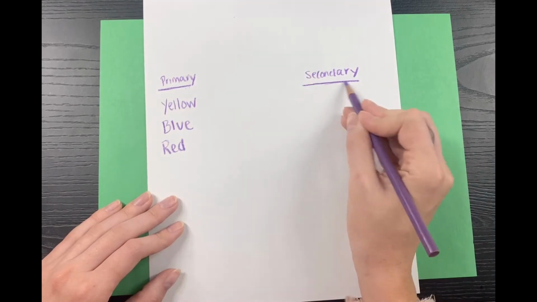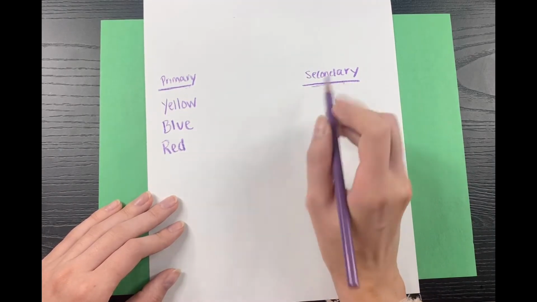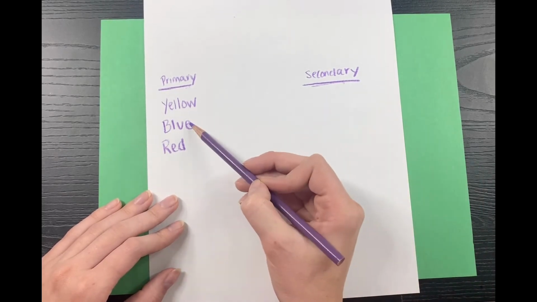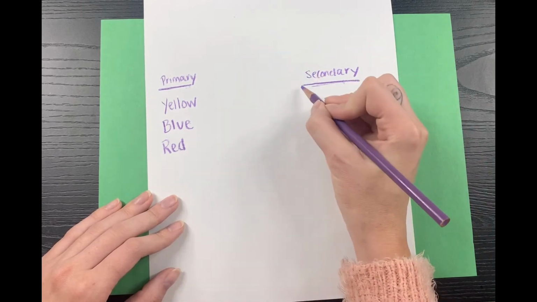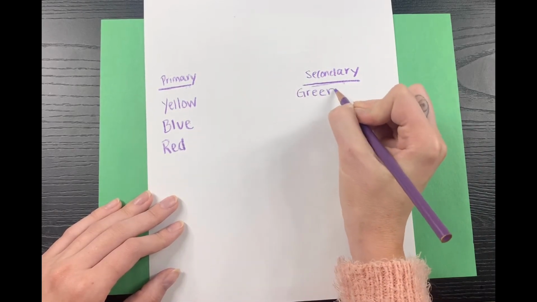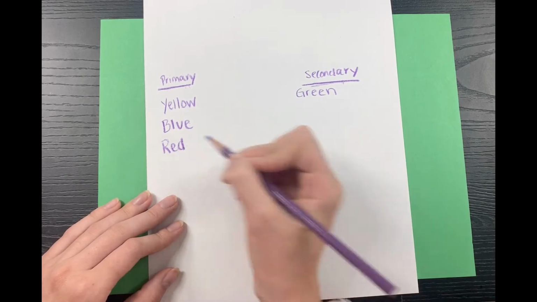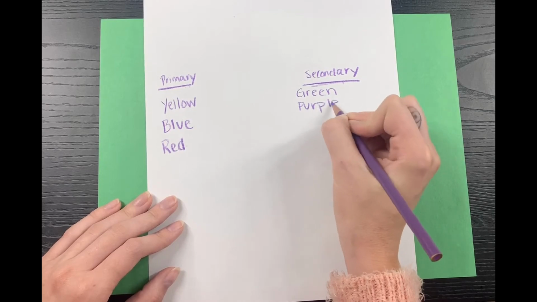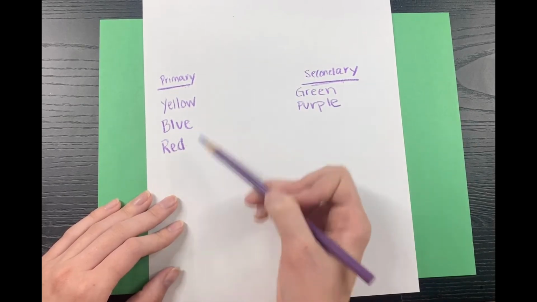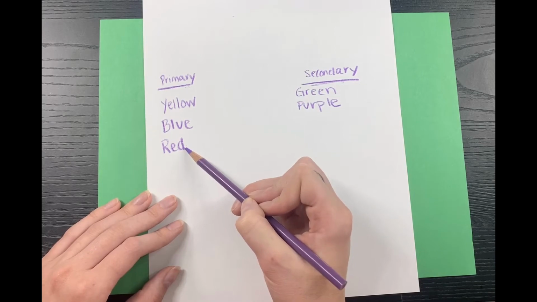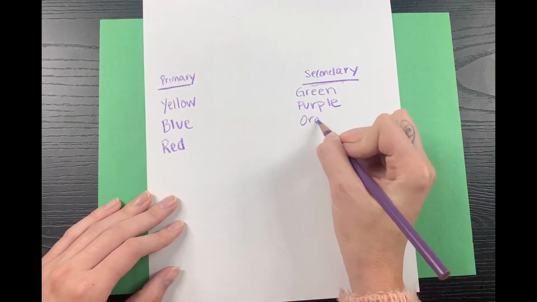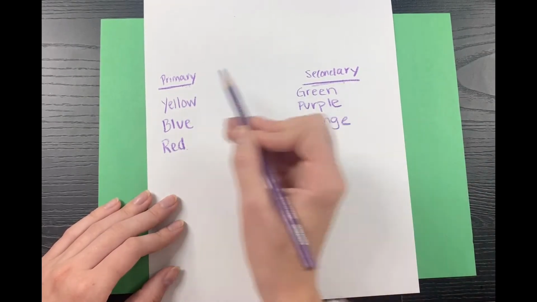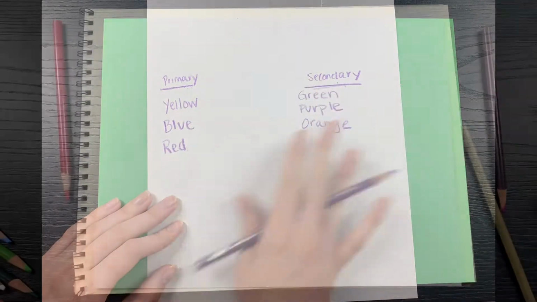So there's 3 primary colors and there's 3 secondary colors. Secondary colors are primary colors mixed. So yellow and blue make green. Then next we have blue and red. That makes purple. And then lastly, we have yellow and red. That makes orange. So hopefully that's a good review on primary and secondary colors, because guess what? We are going to be combining these in different ways.